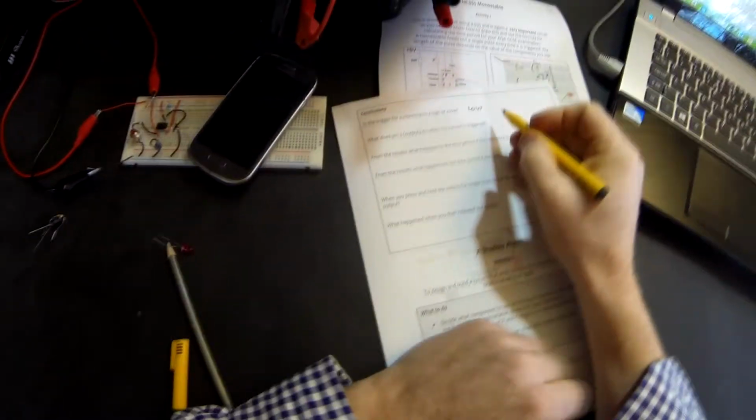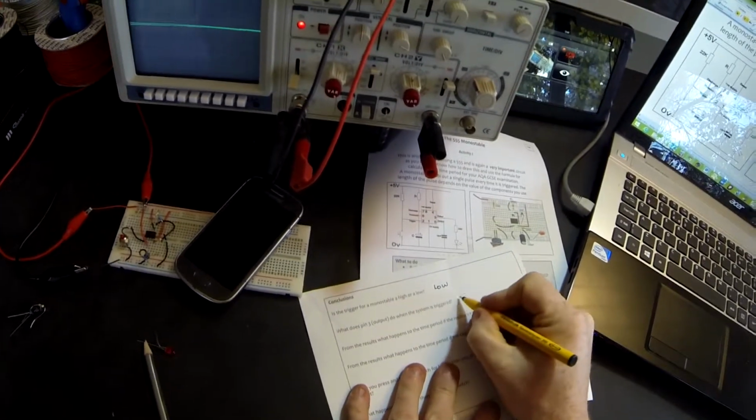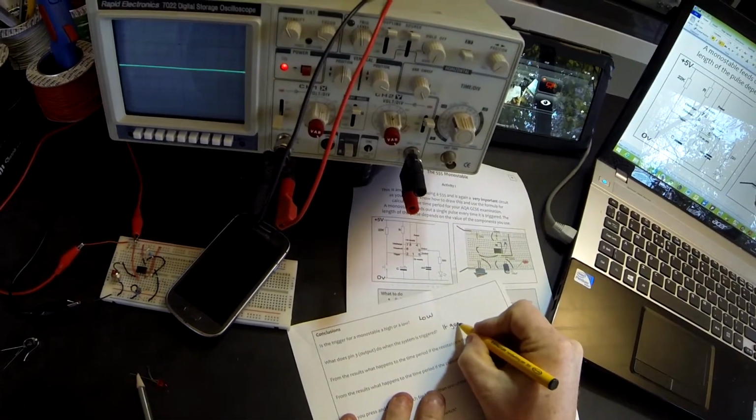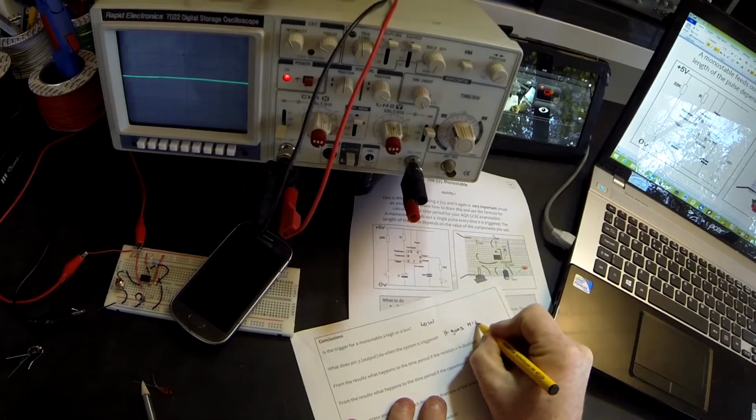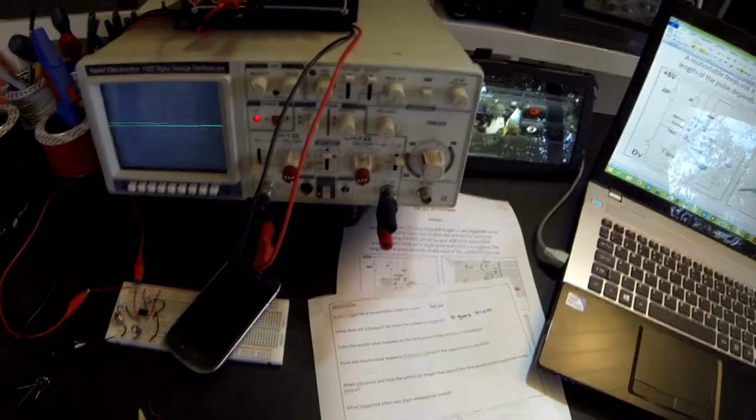So what does pin 3 output do when the system is triggered? It goes high. There's no need for us to put in the actual voltages here.